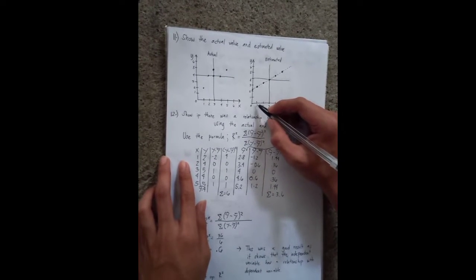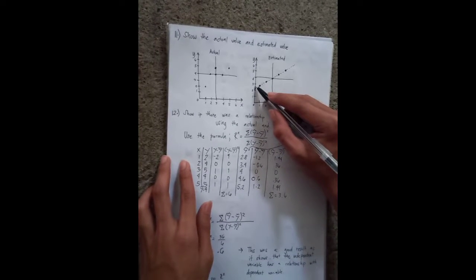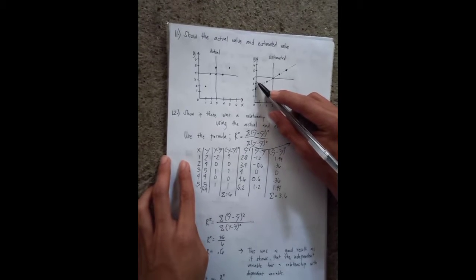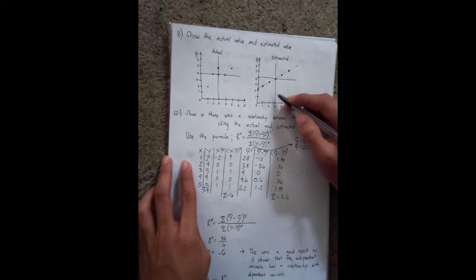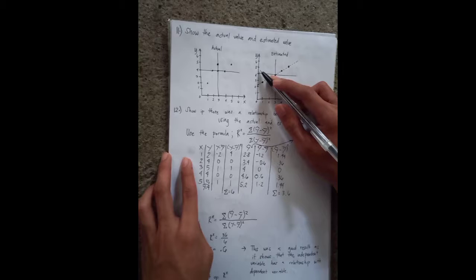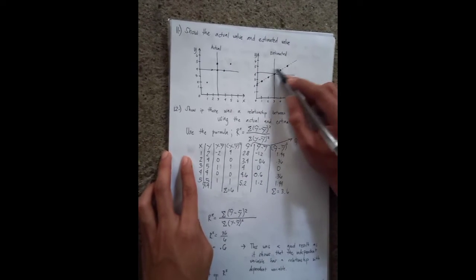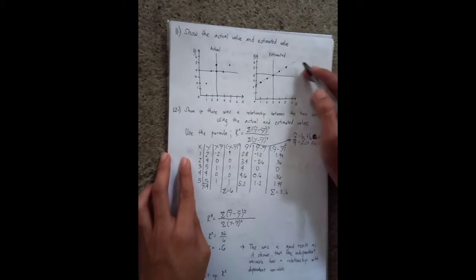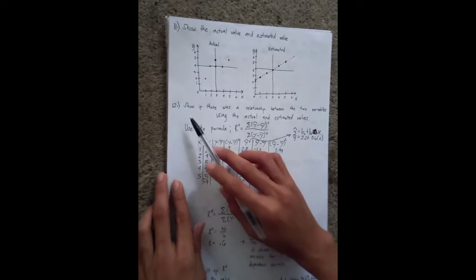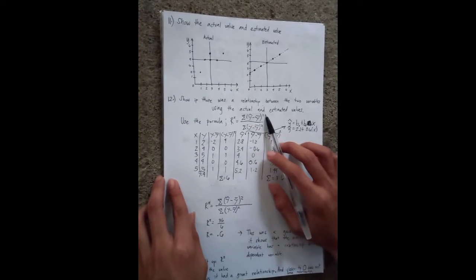So the estimated values are 1 and around 2.8, 2 and 3.4, 3 and 4, 4 and around 4.6, 5 and 5.5, like that. So these are the estimated values. Step 12 is to show if there was a relationship between the two variables using the actual and estimated values.